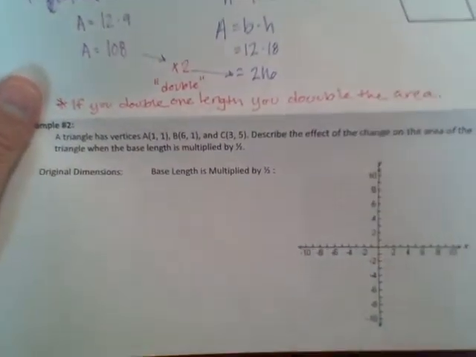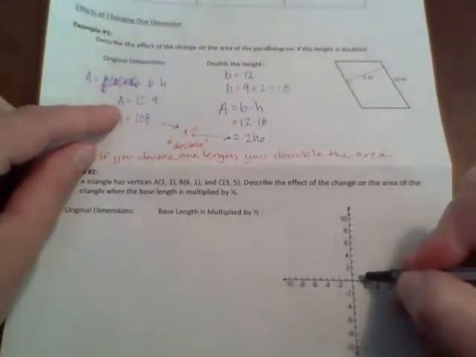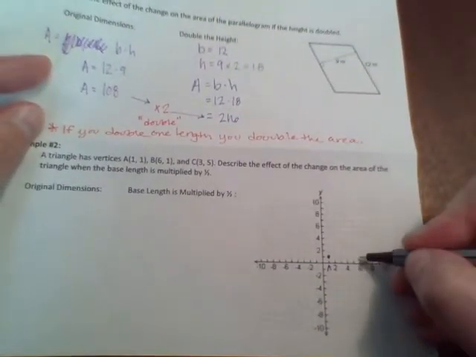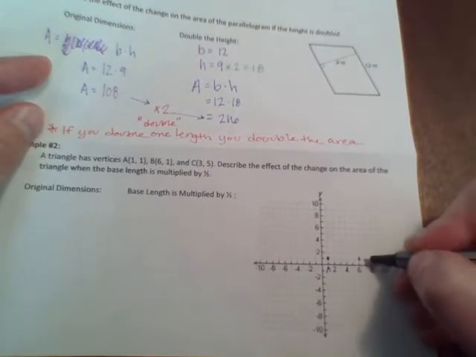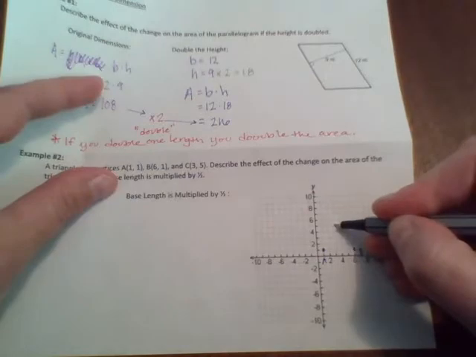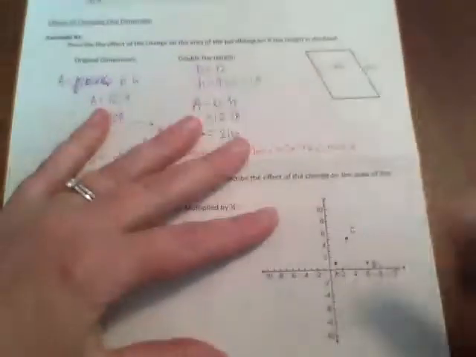All right. So the next piece: a triangle has vertices of A(1,1), so we should plot that, B(6,1), and C(3,5). So we have our triangle here.